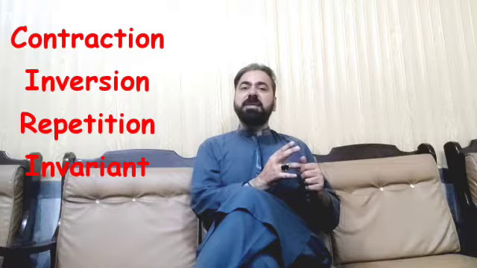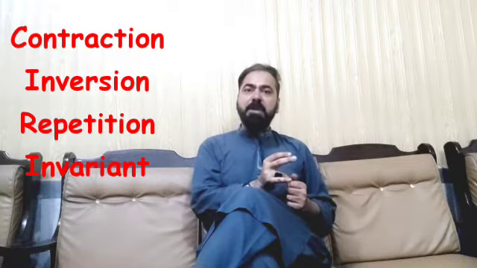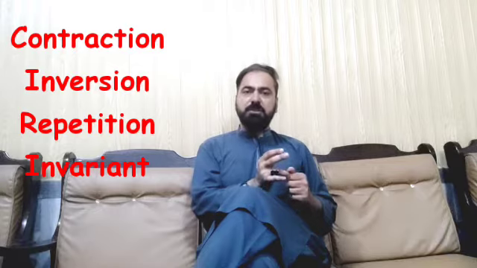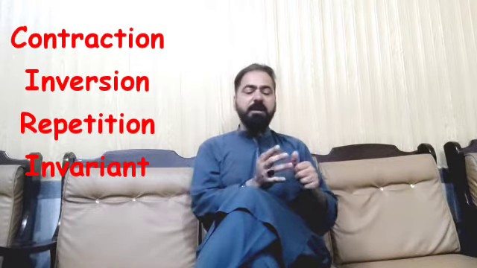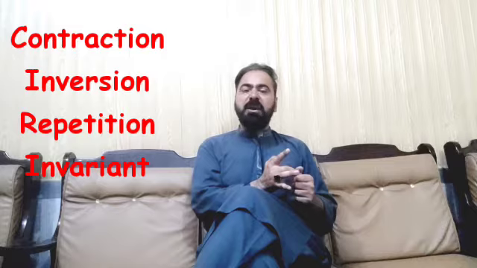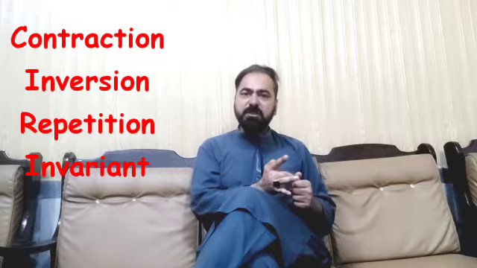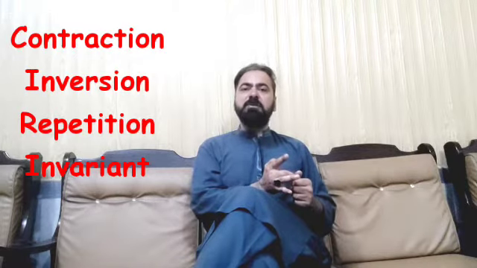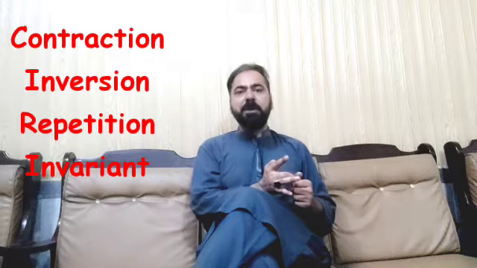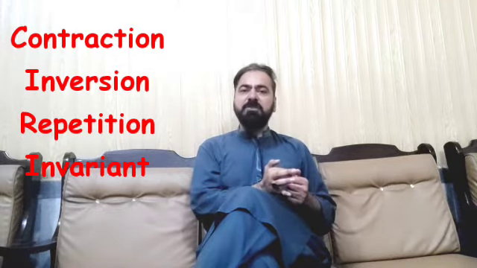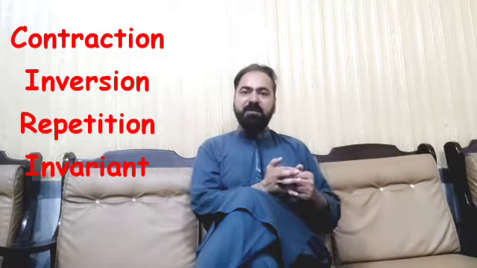The second feature is inversion. We can change the subject and auxiliary position. So this is called inversion, right? The third characteristic of modals is repetition and tag. So we can use modals in tag questions and we can use them in repetition to have a primary stress on the modal verb. And the fourth characteristic, the last one, is that modals are invariant.